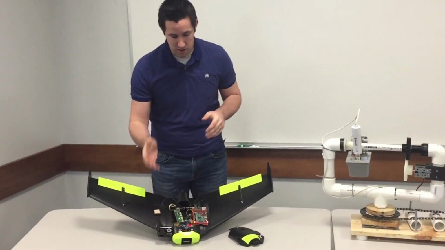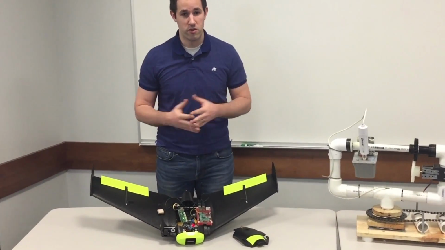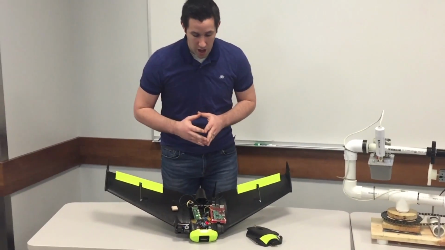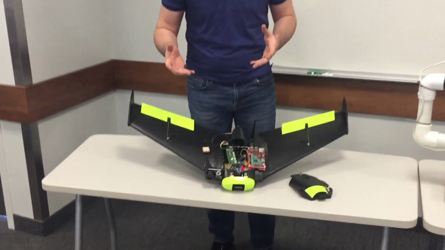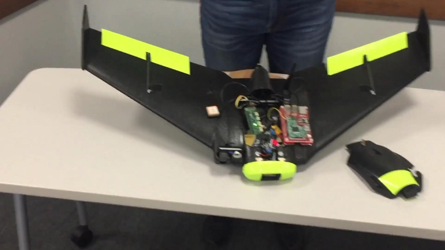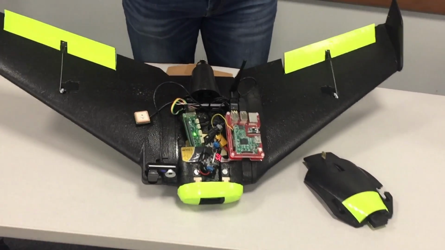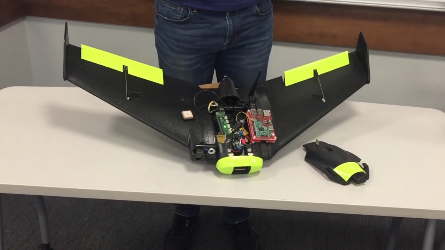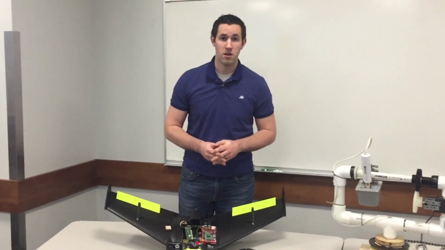We also have the GPS module that allows us to know exactly where the drone is in real time. We also have a Raspberry Pi 3 that communicates over the network, and the full purpose of this Raspberry Pi 3 is to collect video feed and send it to the base station so it can be processed for image recognition.